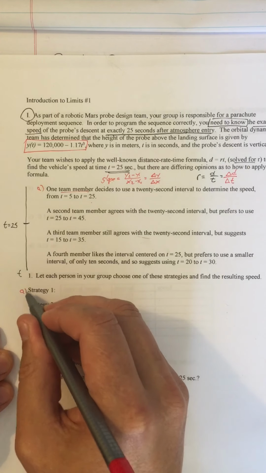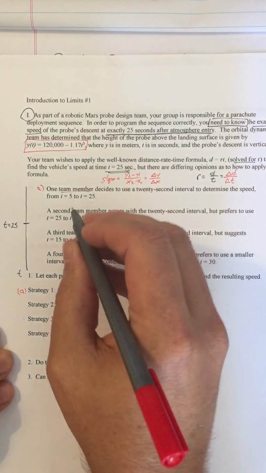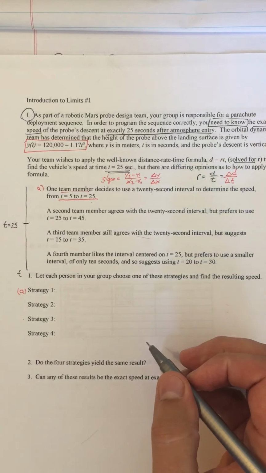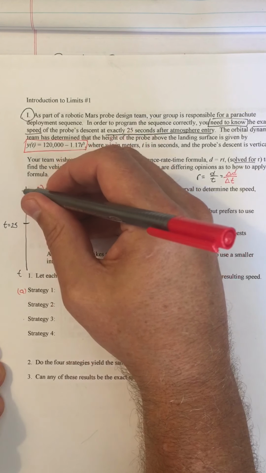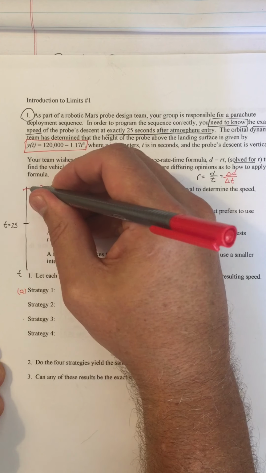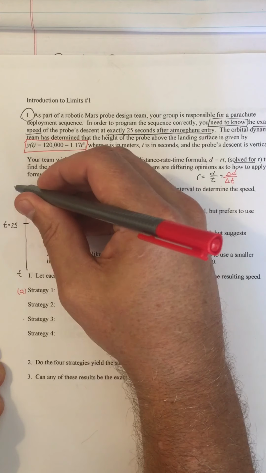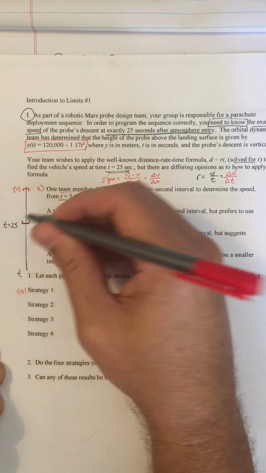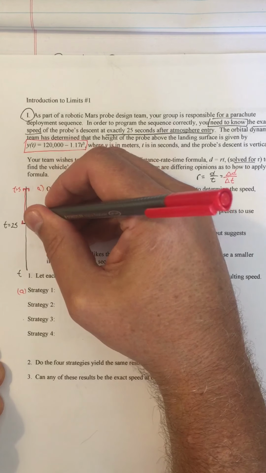So we call this strategy 1. We're going to call it A right there. And that person decides to go from t equals 5 to t equals 25. This looks like a broad interval, but it's to illustrate the point. So what if you went from t equals 5 to t equals 25? And that's what the red team's going to do, team A.